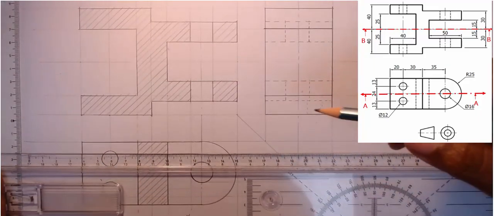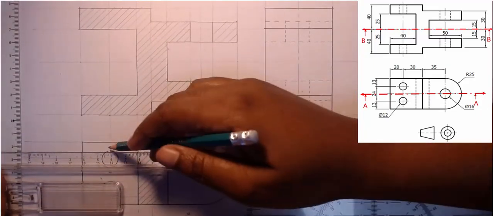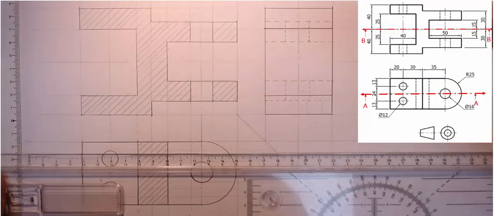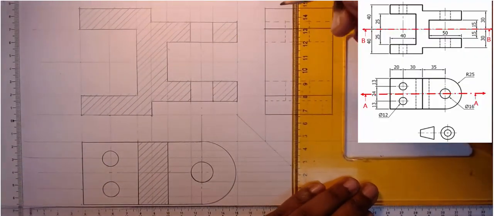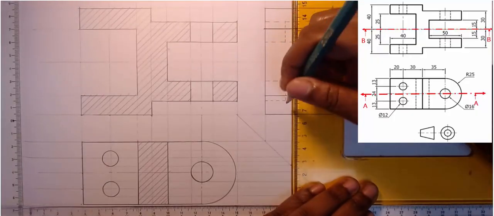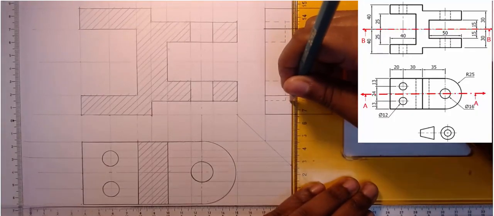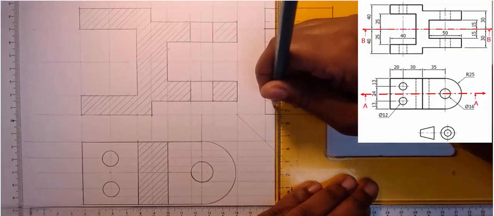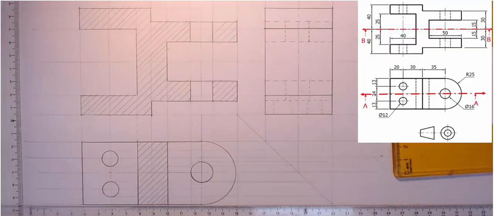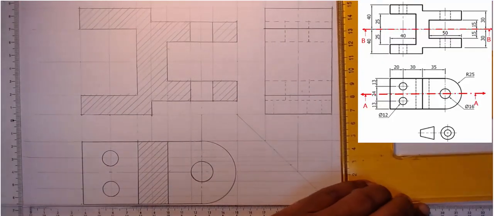That part right there, and that part right there. Hidden details. Okay? And then we will also transfer it to the top.